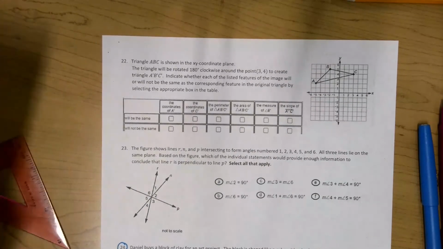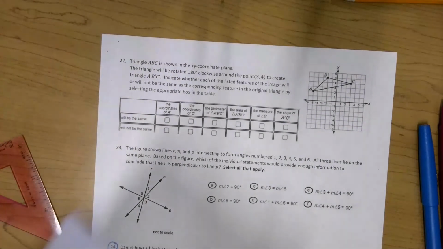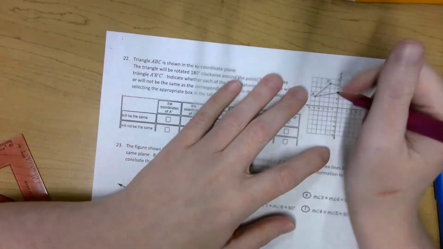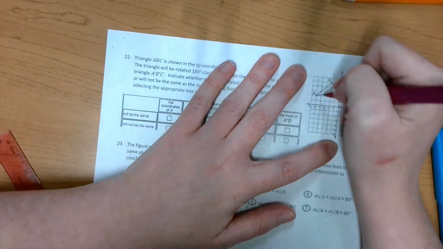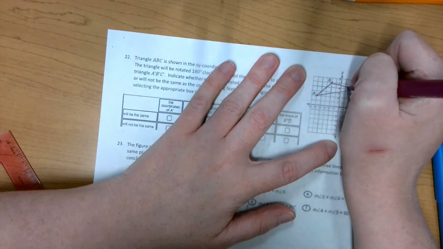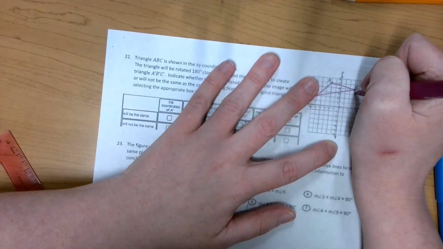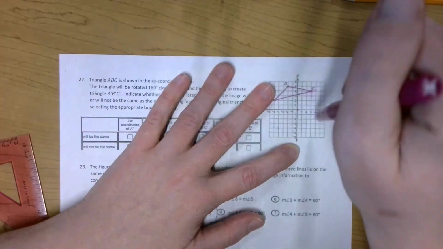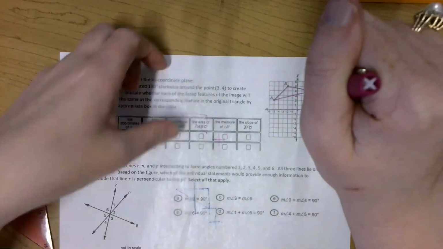22. Triangle ABC is shown in the XY coordinate plane. This one is going to be rotated 180 degrees clockwise around the point 3, 4. So here's my origin. Let's do this, and let me put an X around 3, 4. So 3, 4 is where C is. We're going to rotate it 180 degrees.